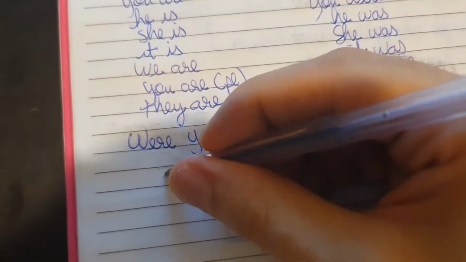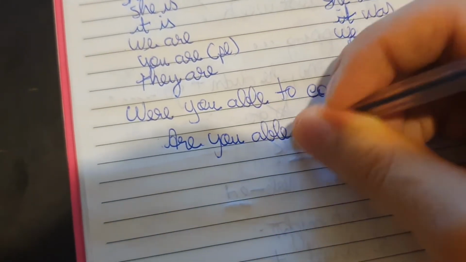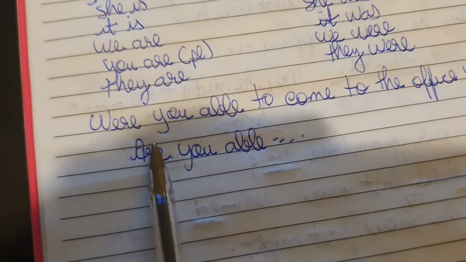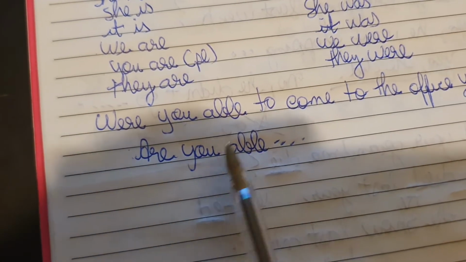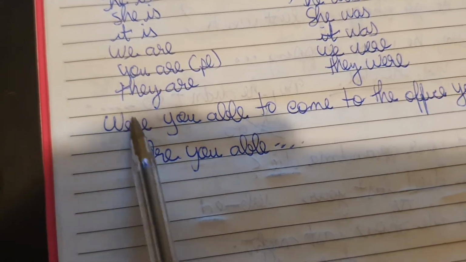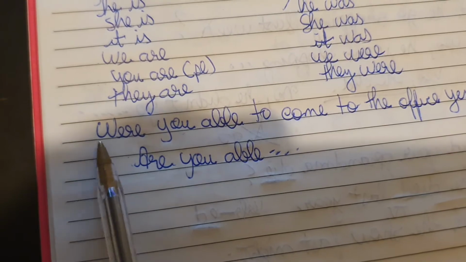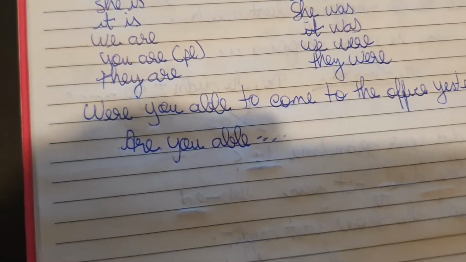If it's in the simple present, I can say the same. Are you able? Right? I use the verb to make a question and then the pronoun and the rest of the sentence. So it's not the auxiliary verb. You use the very same verb to be to ask questions. Okay? It's very easy.